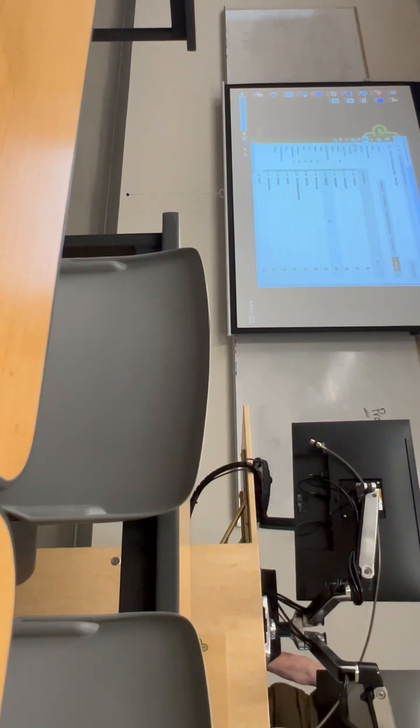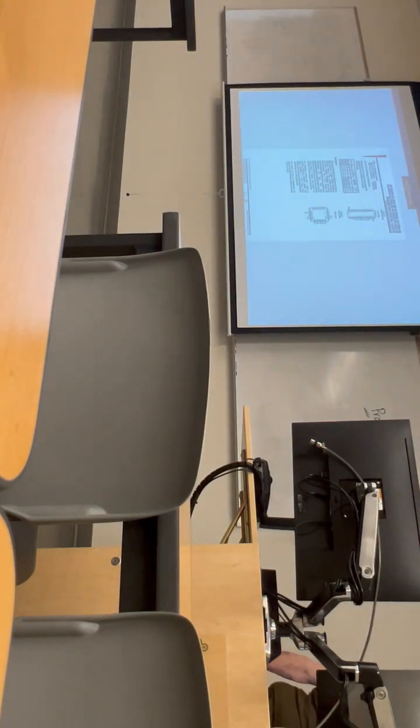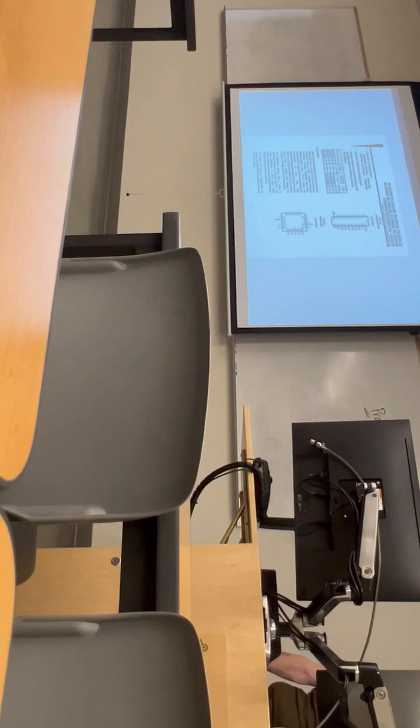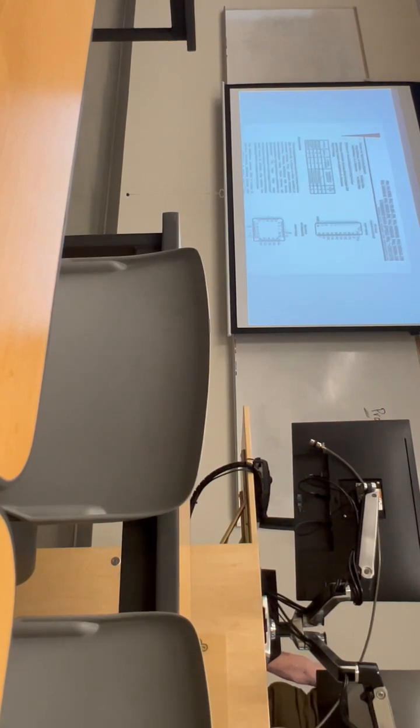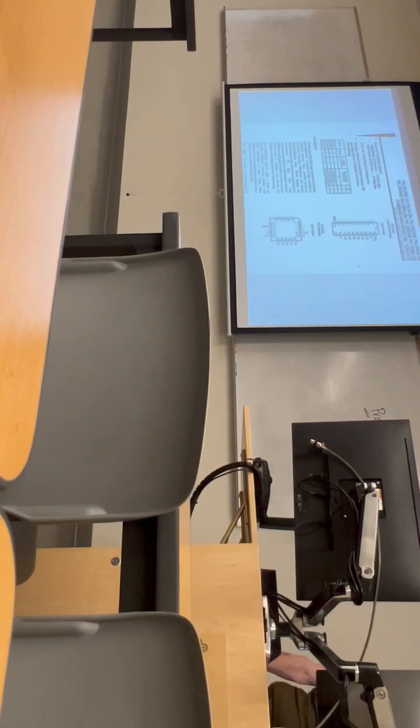So let's take a look at the simplest programmable logic device. And incidentally, these have been around for 35 years, something like that. Our old friend, the PAL 16L, 16R series.